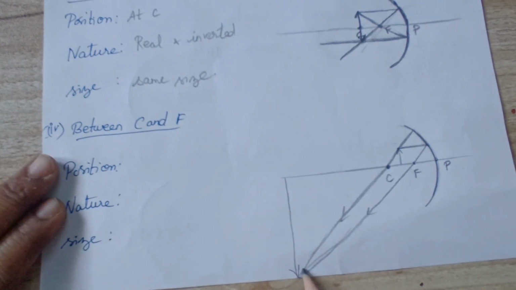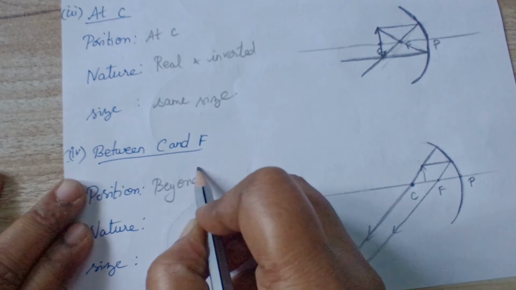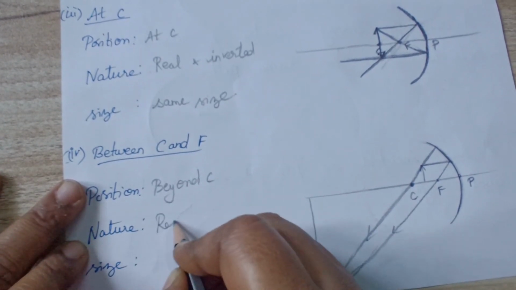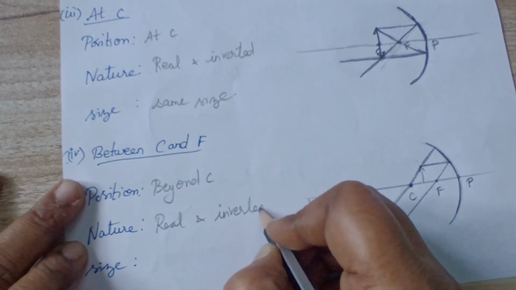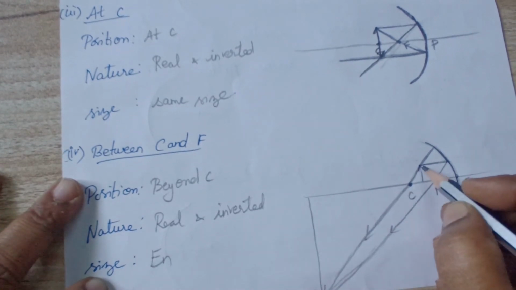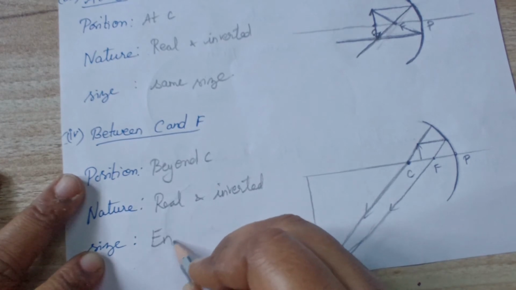So the position of the image is beyond C. Nature of the image is real and inverted. And your size is enlarged. When compared to this object, this image is enlarged, right? Enlarged.